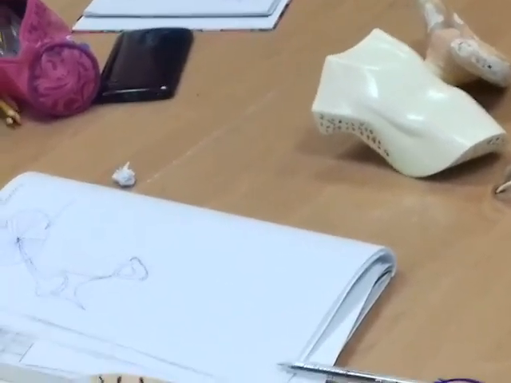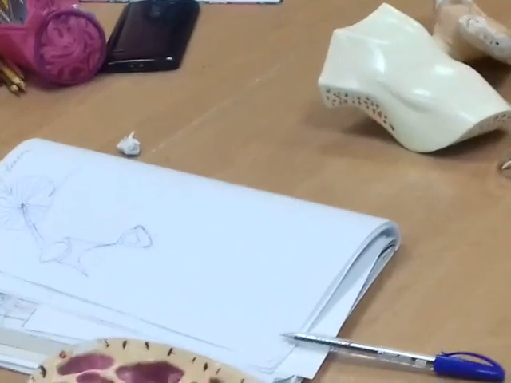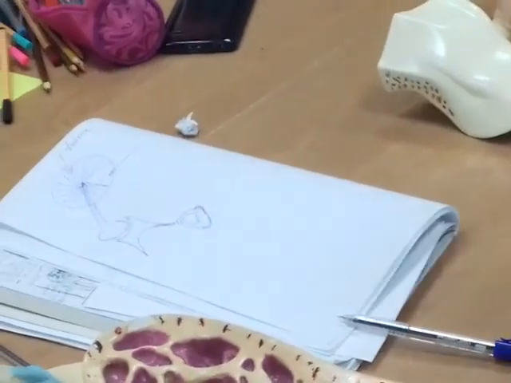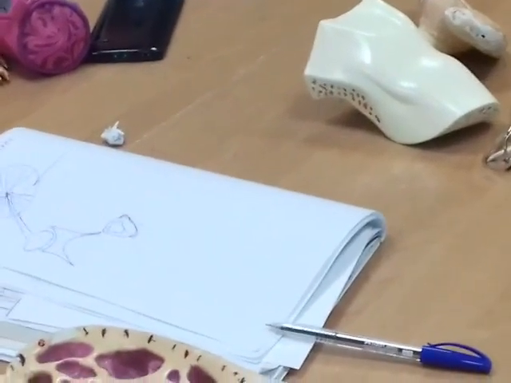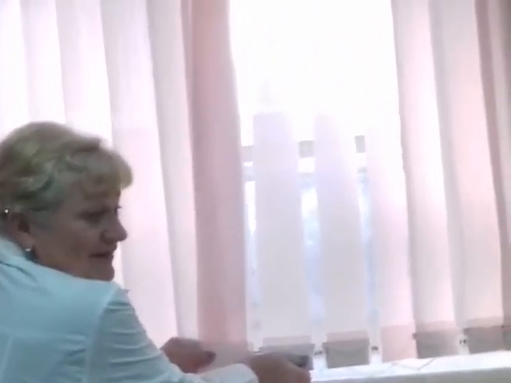If we contract this muscle, the tensor tympani muscle, I will stretch it. It will not fly and will not activate the movements of the air here.